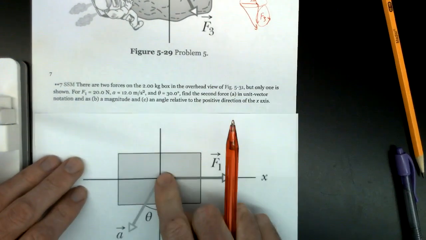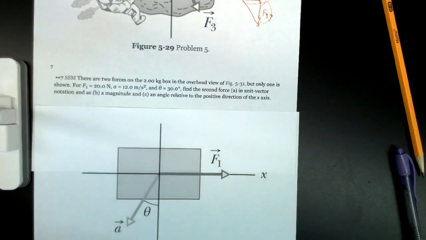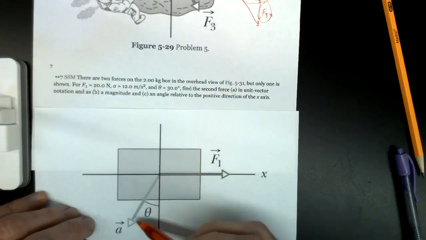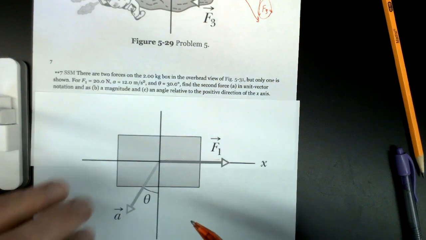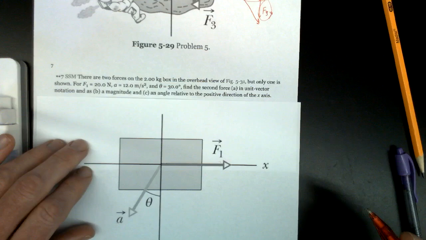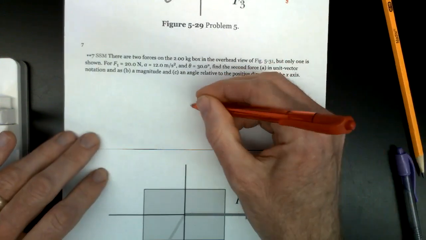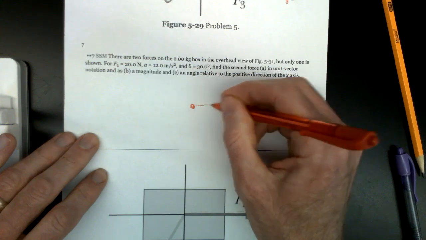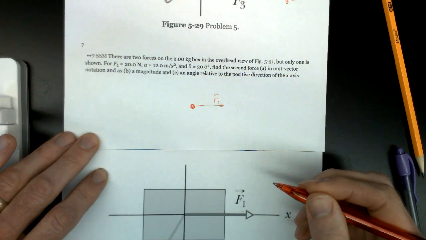Two forces acting on this block right here. Only one force is shown. Now I actually think that this is kind of a weird problem because ordinarily I wouldn't draw a force vector and an acceleration vector in the same diagram, but that's just what's going on here. So I would redraw this and draw a new free body diagram for it. So there's my object, there's F1, and there's another force somewhere, we don't know where it is, and that's what we're trying to find, the second force.